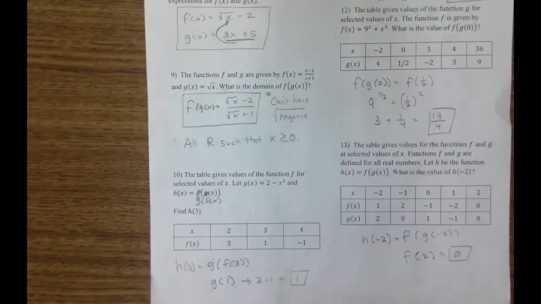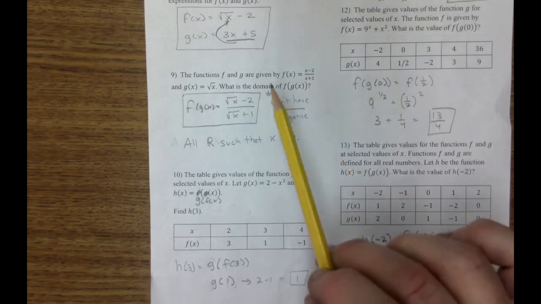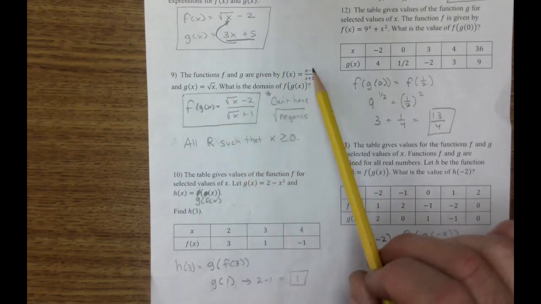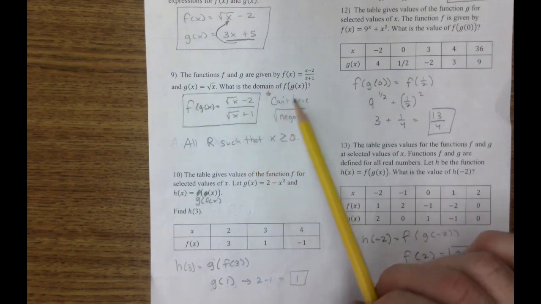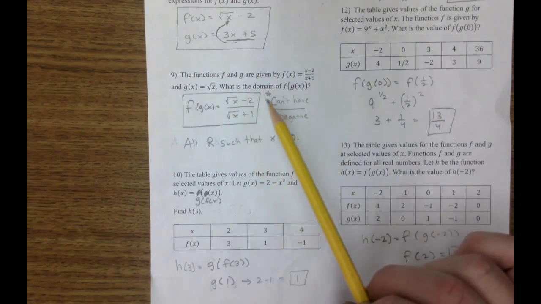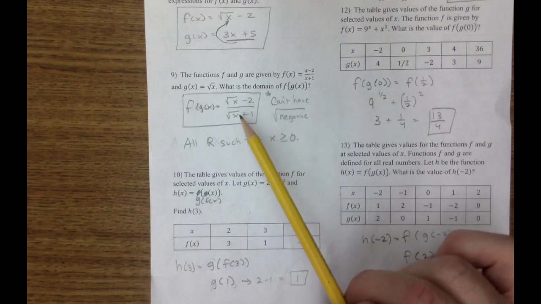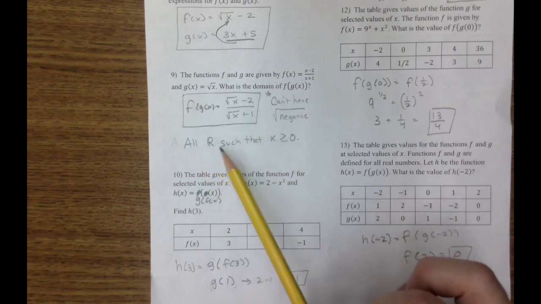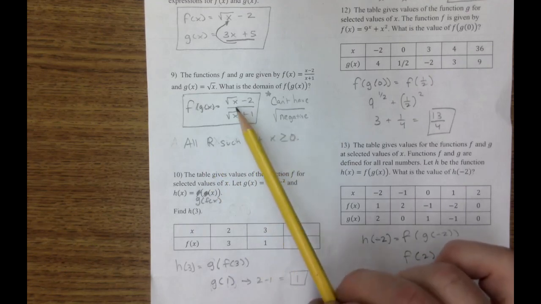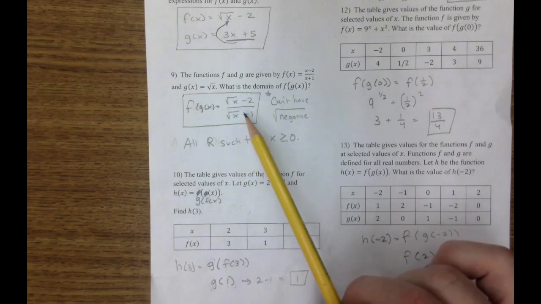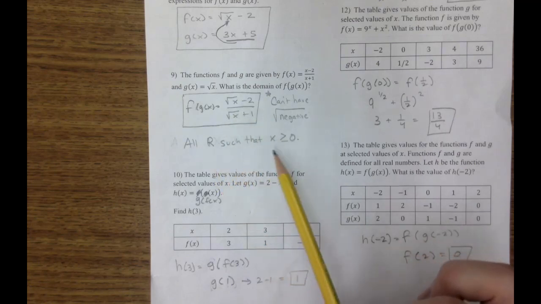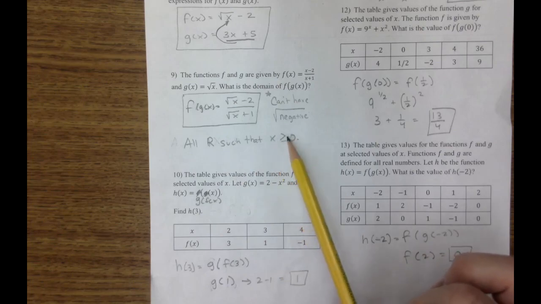On number 9, same thing. We have a function. We're going to put the g function in there, but the key is what's the domain in here. And remember, you can't have negative numbers, so you can't take the square root of a negative number. So this cannot be a negative number. So it's all real numbers such that x is greater than or equal to 0, because you cannot have negative numbers. Now, there's no way to get a 0 in the denominator, so the only restriction we have is that x has to be greater than 0.